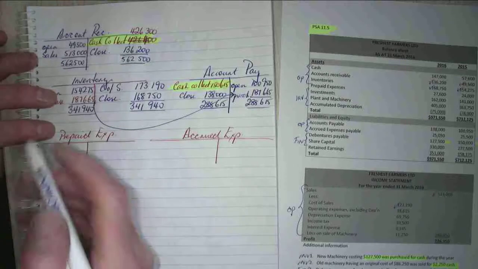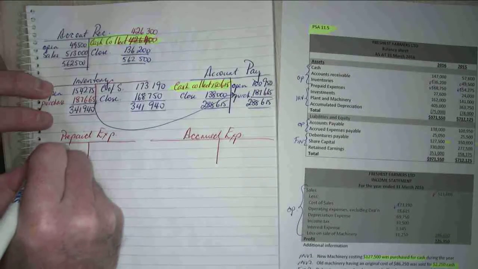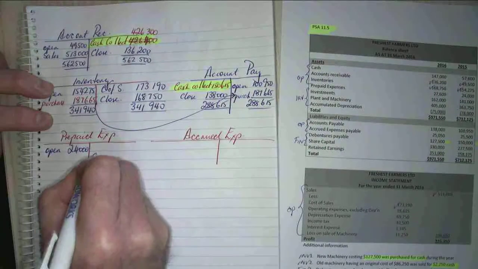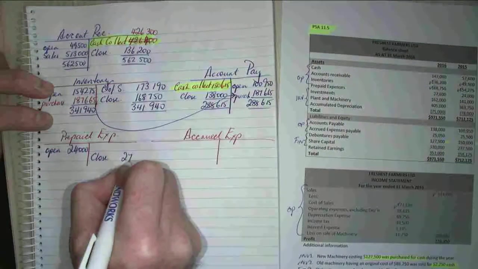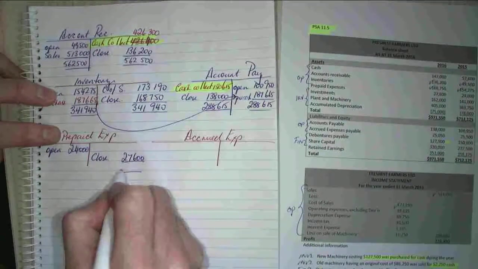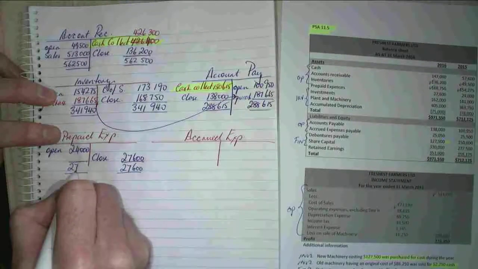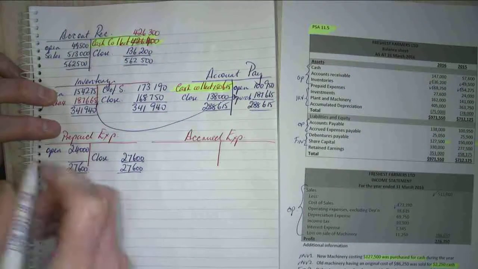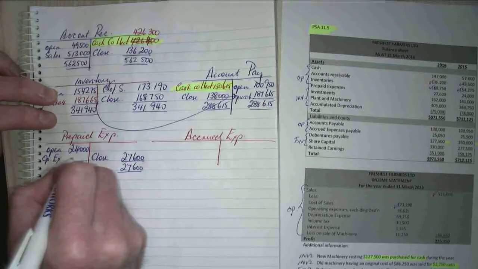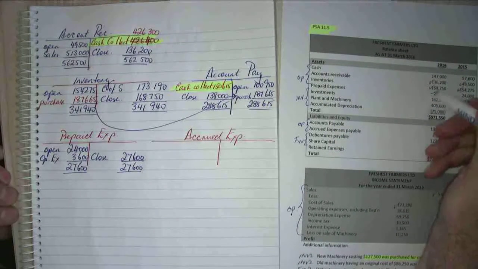So my opening is 24,000 and my closing is 27,600. So that means if I balance that off, yep, that goes to my operating expenses of 3,600, and I can tick off that one and that one.